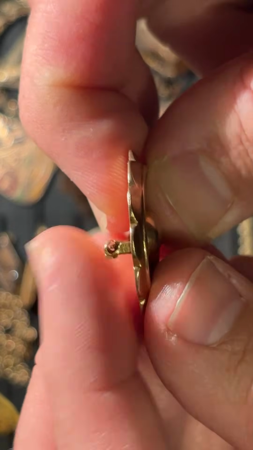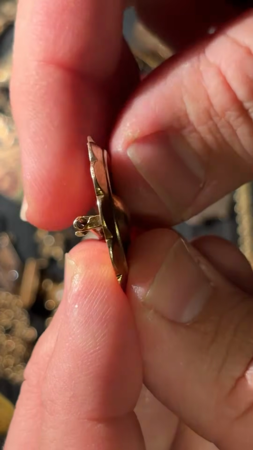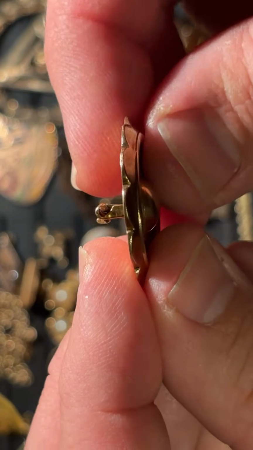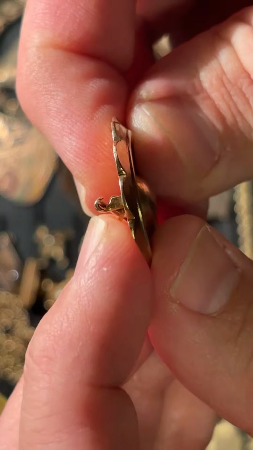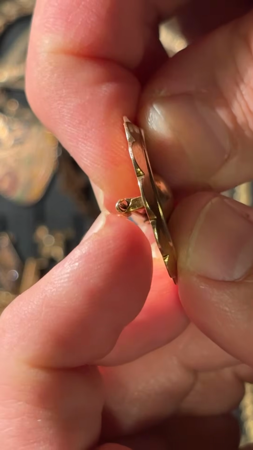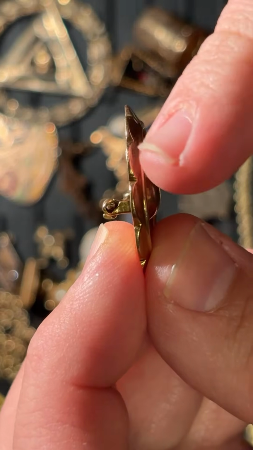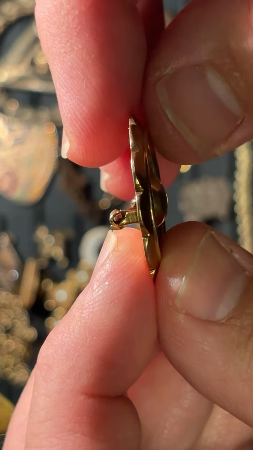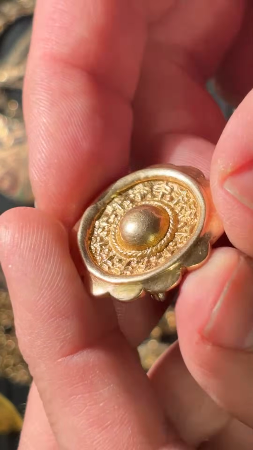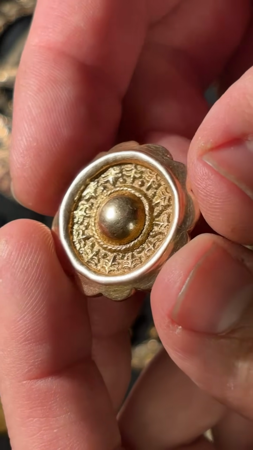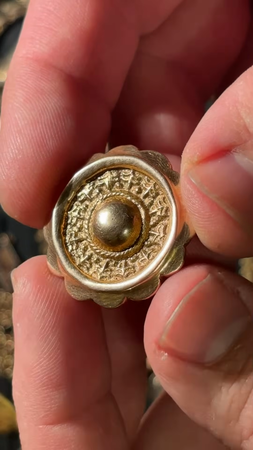But the catch I have been learning about, and this catch, as I mentioned, is kind of a weird thing because they're such a pain in the neck to make that they were only made right at the turn of the century, effectively. So that dates it to the 1890s, 1900, maybe 1910. And then the form is Etruscan revival.